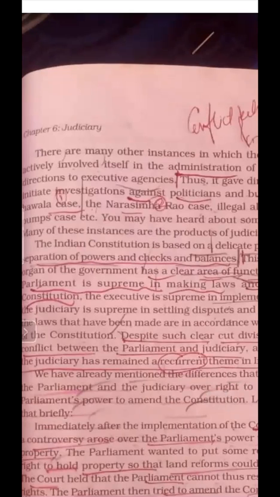Many of these instances are the products of judicial activism, when the judiciary is very much active. So the Indian Constitution is based on the delicate principle of limited separation of powers and checks and balances. This means that each organ of the government has a clear area of functioning.